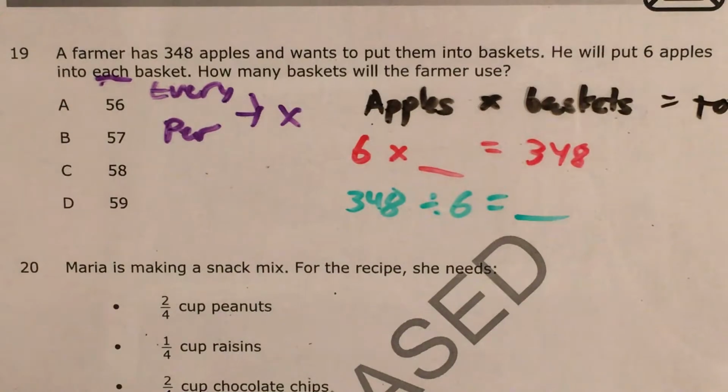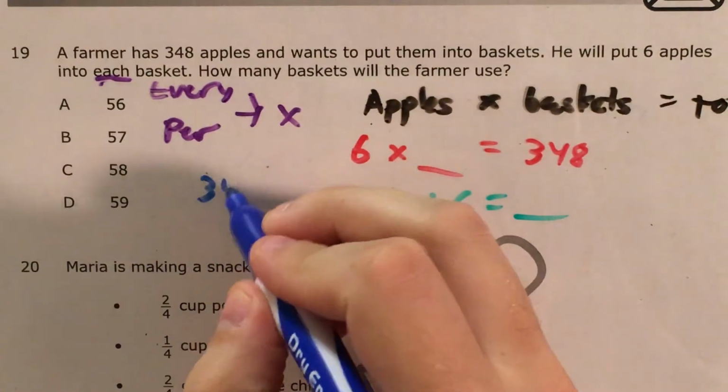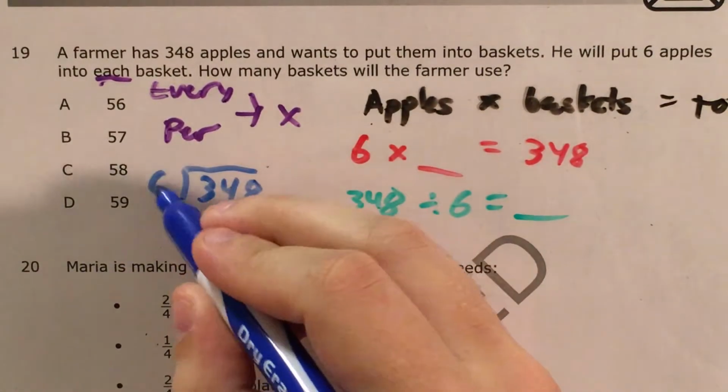Like with every problem I've done here before that uses long division, I'm going to do this the way I was taught it. If you were taught a different way, try it for yourself and you should get the same answer. You can even email me at the email address in the description in this video, and I will see how you do it. So I'm going to go ahead and do 348 divided by 6.